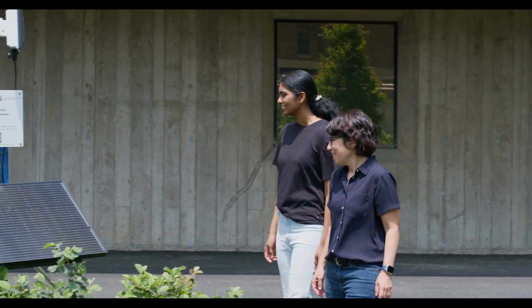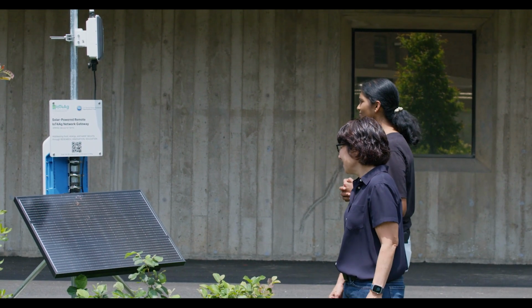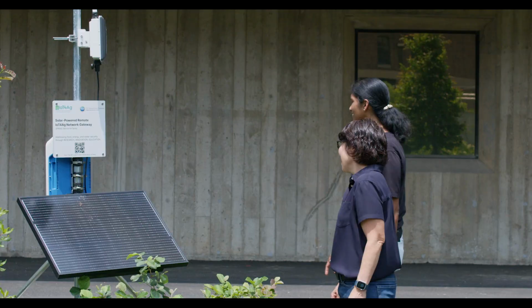Ultimately, we'll need partners who want and are excited about manufacturing these kinds of technologies. We have partners who are in the ag space, and so we want to work with them as well to be able to think about positioning and deploying these technologies so they get used.